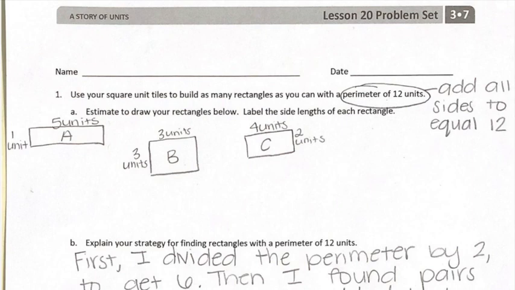So, a perimeter of 12 units means that when I add up all the sides, they're going to have to equal 12. So, what I did was for A, it says estimate to draw your rectangles below. Label the side lengths of each rectangle. So let's do part A first, and then I'll explain how we did it.